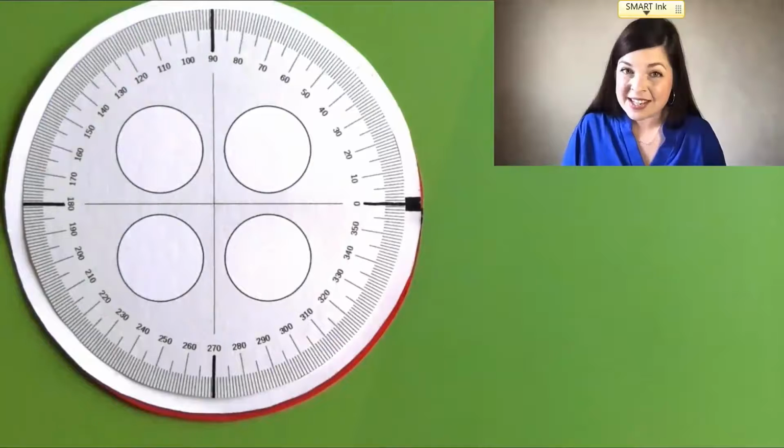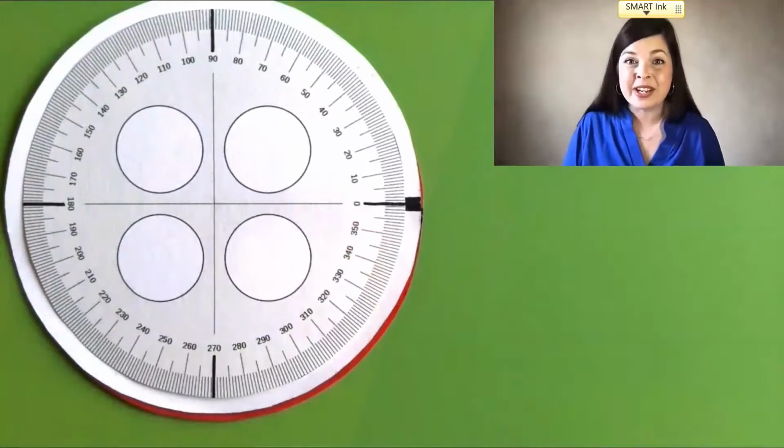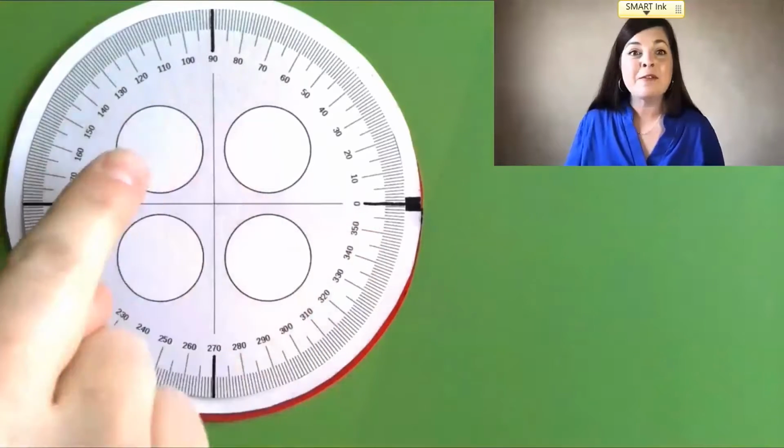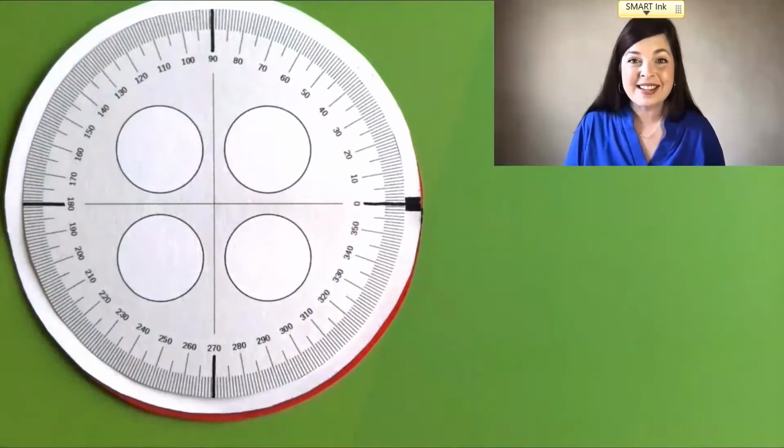Some of you may have said 0 degrees because we see the 0 mark here. But remember, a 0 degree angle means that we haven't turned at all. Here, we've made the full circle. We've turned the full 360 degrees. So the measure of a full circle, a circle with nothing cut out of it, is 360 degrees.